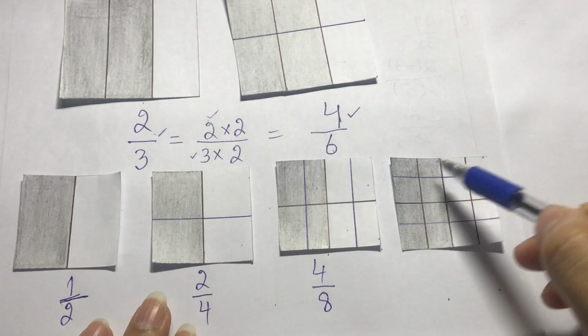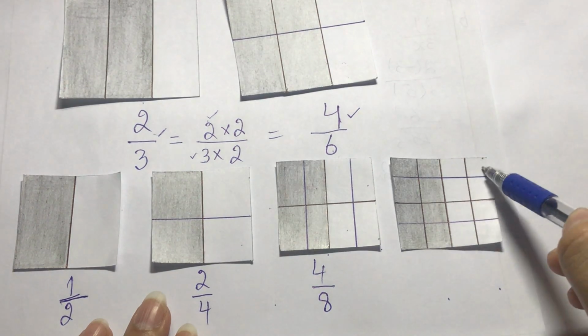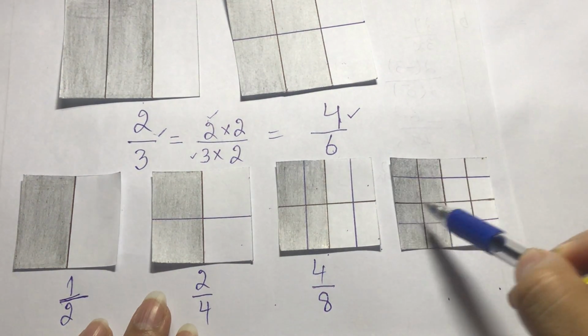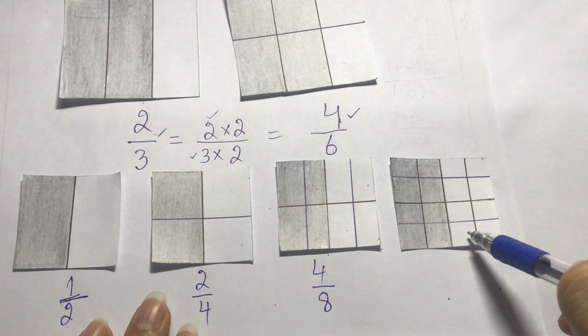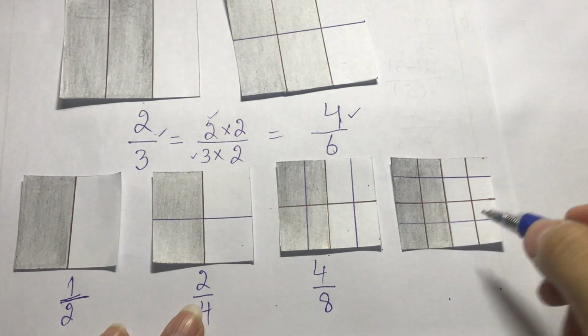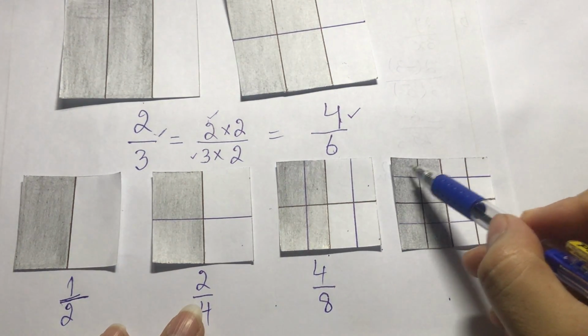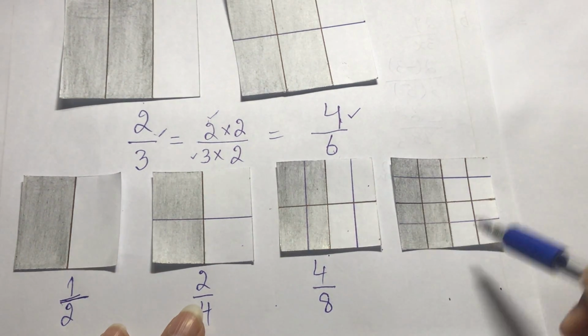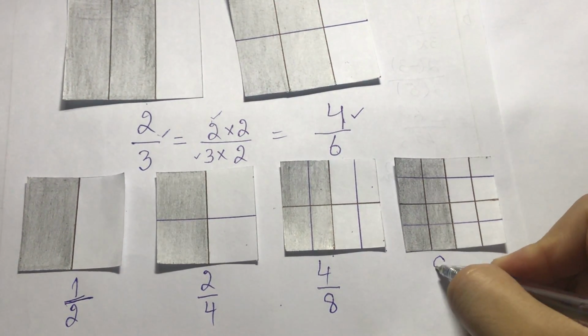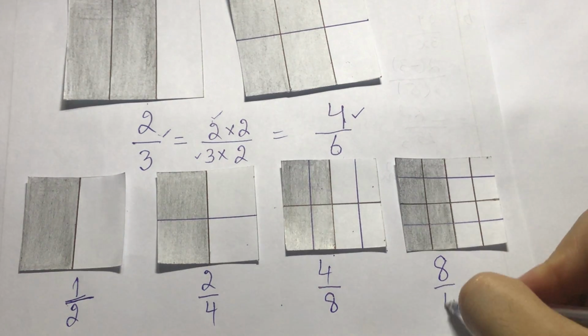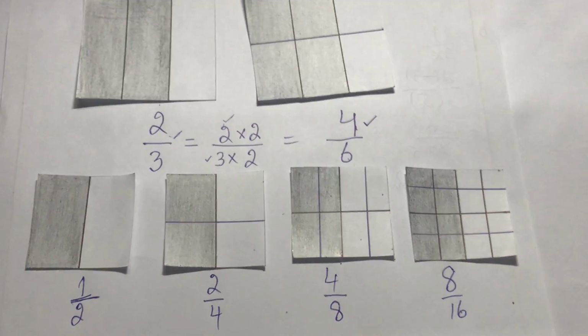How many parts now we have? 1, 2, 3, 4, 5, 6, 7, 8, 9, 10, 11, 12, 13, 14, 15 and 16. And how many parts are shaded? 1, 2, 3, 4, 5, 6, 7 and 8. So 8 out of 16, right?